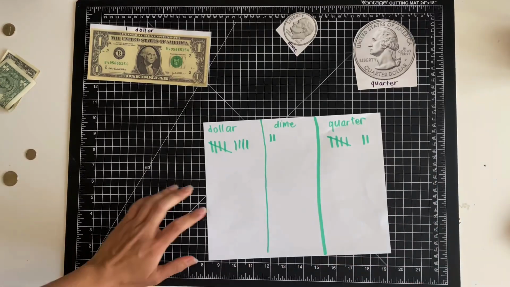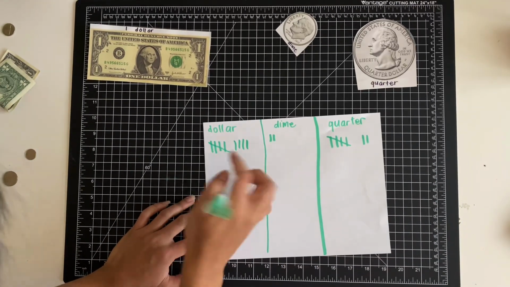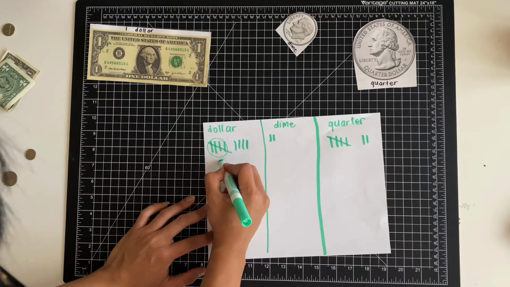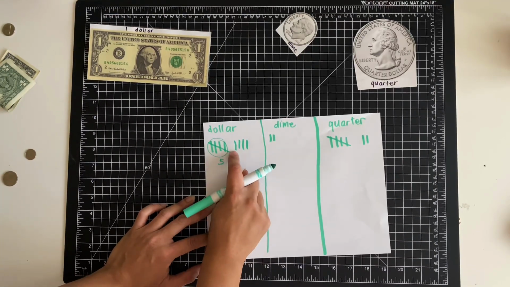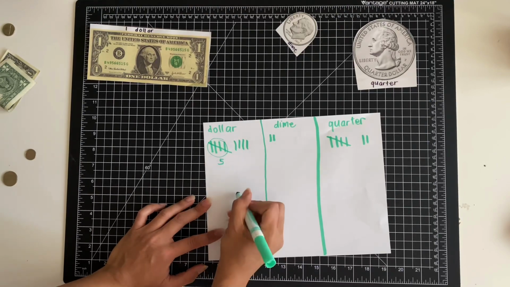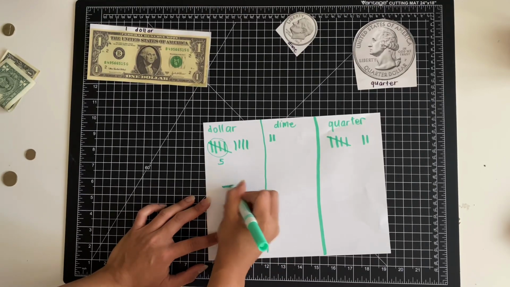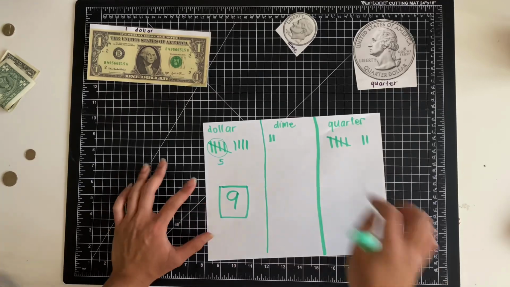Let's count it together. I see a group of 5 tallies here, so I know this is 5. And I'm gonna count on by ones. 5, 6, 7, 8, 9. So I found $9 all together.